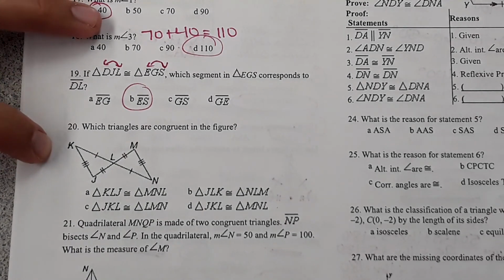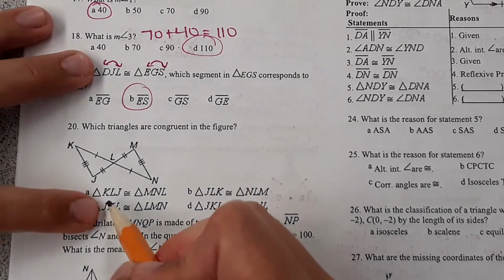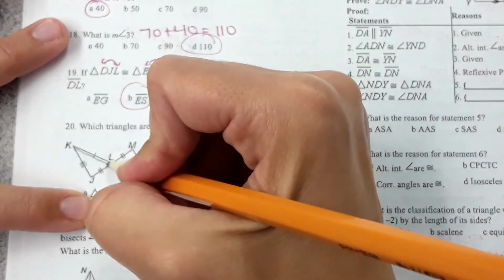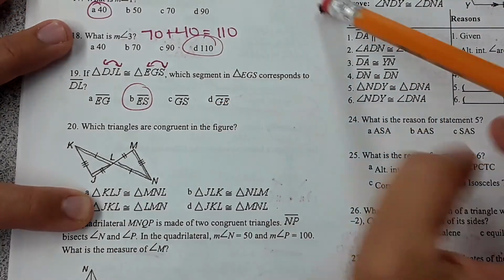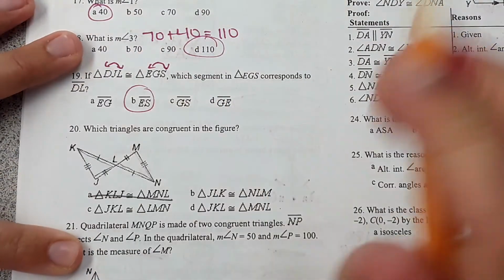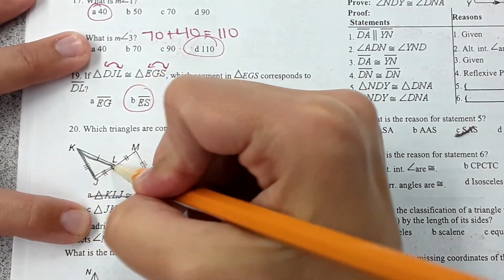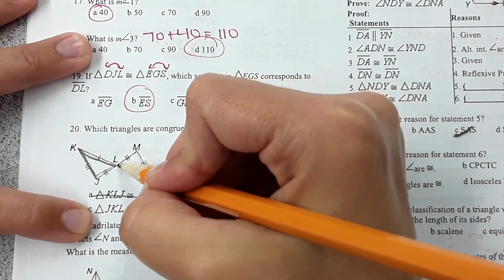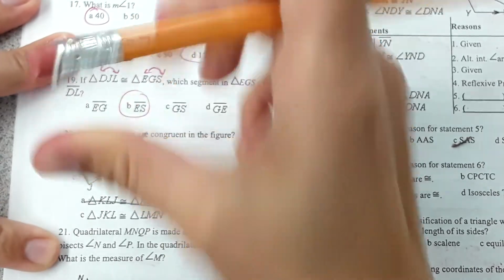Number 20, again, which triangles are congruent? So I'm going to use a pencil again. KLJ and MNL. They went in a different order, so that can't be it. Then JKL and LMN. Nope, different order. Can't be it there.